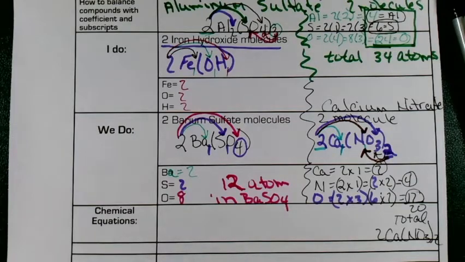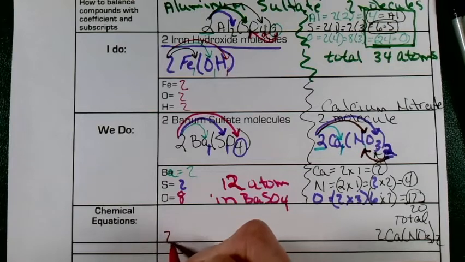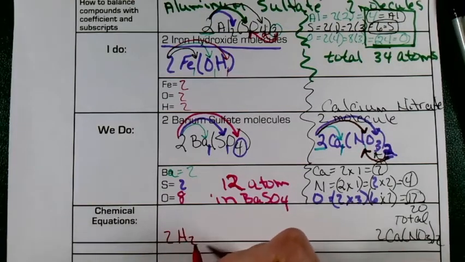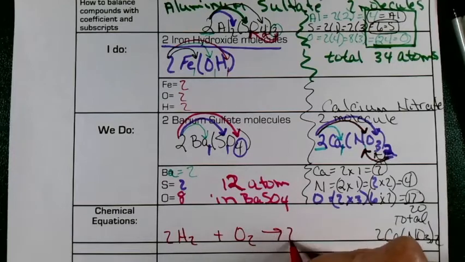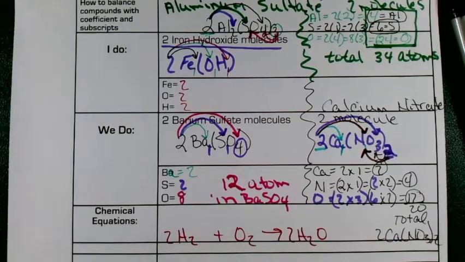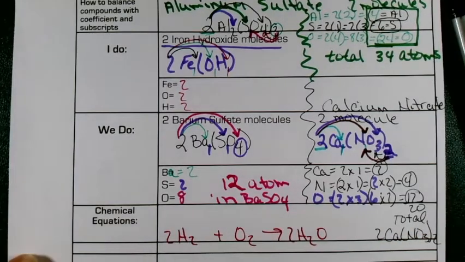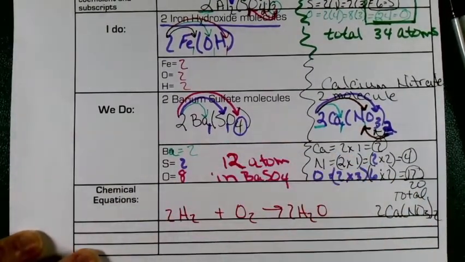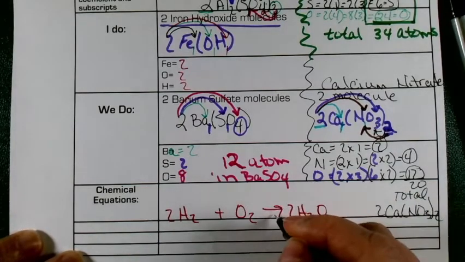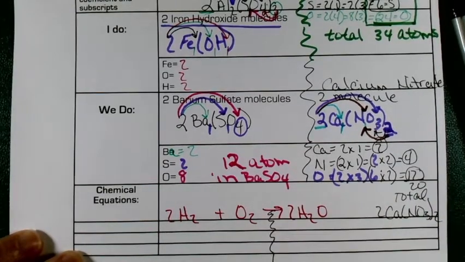Here's one of how we form water. All right, so this is the chemical equation for the production of a water molecule. So I'm going to take this arrow and draw a little squiggly line down.